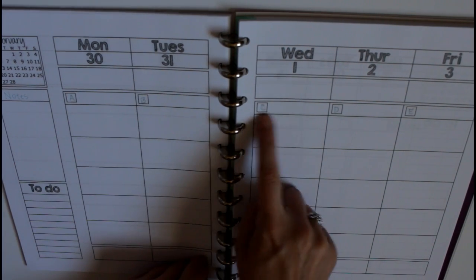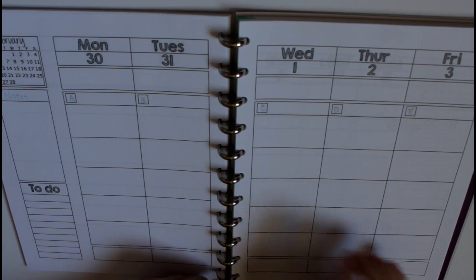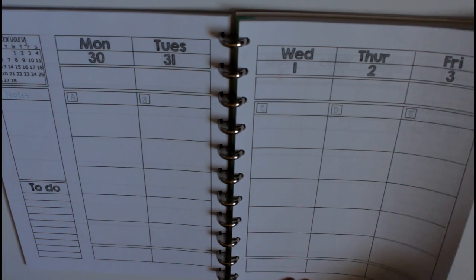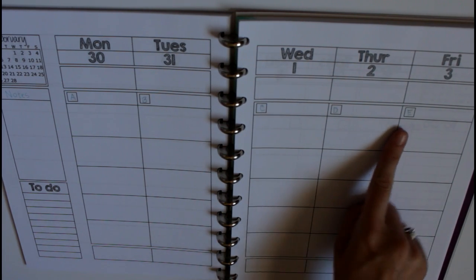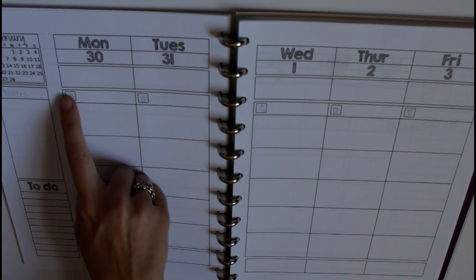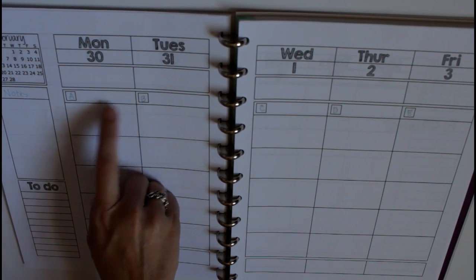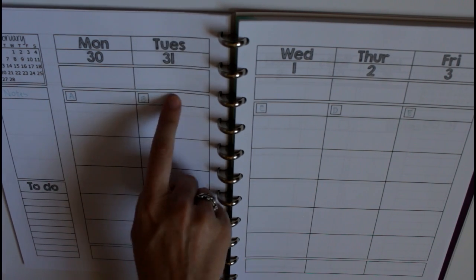And you also have these boxes here in the corner. I don't use this format, but in the other format I have these boxes that I use to keep track of the rotational day, so A, B, C, D, E. You could also use it as a sort of habit tracker kind of thing with a checkbox, or there are a lot of ways that you can use this extra space here.